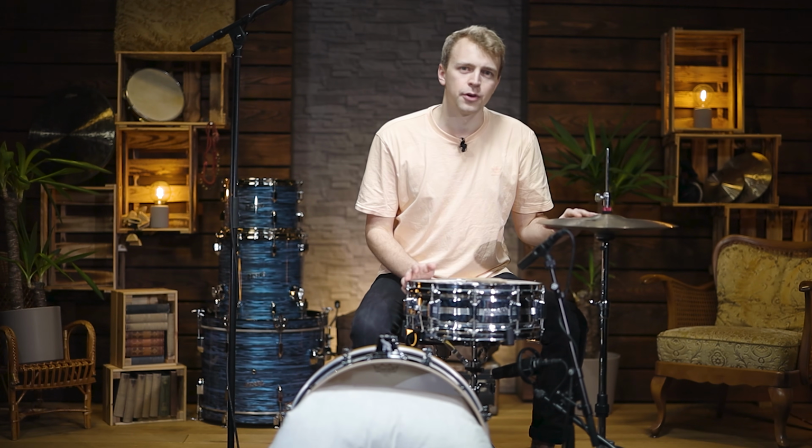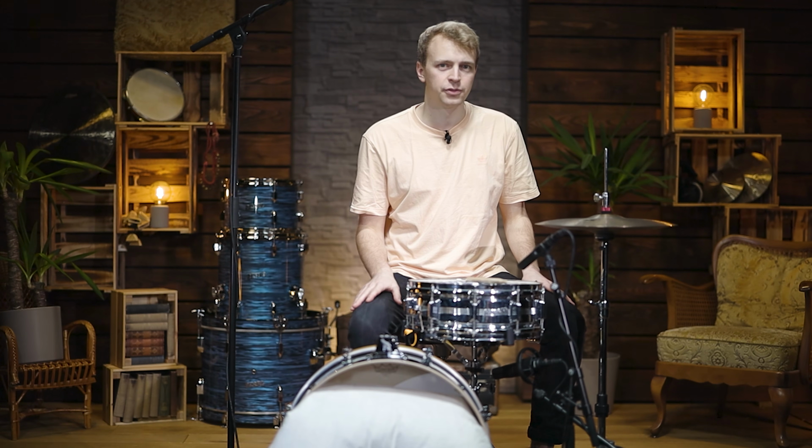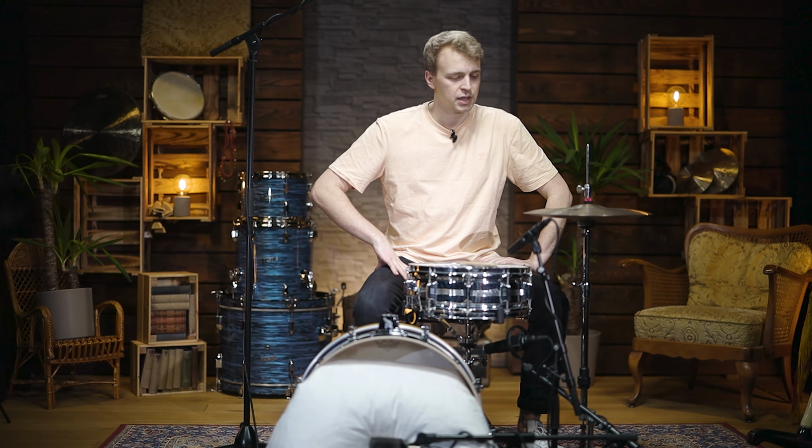Now you might have already recognized this groove from Toto's song Rosanna, maybe one of the most famous drum grooves ever, and also, when it comes to using ghost notes in grooves, a perfect example of a great and creative way to use ghost notes.